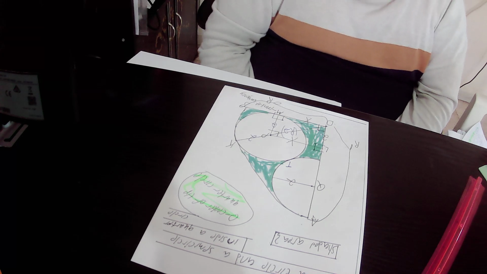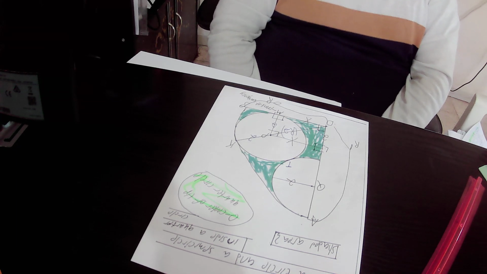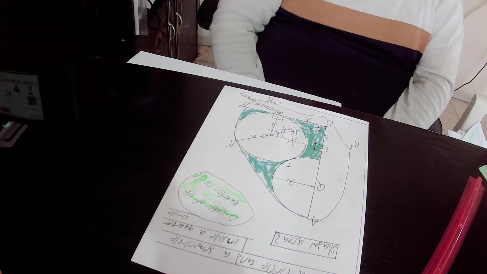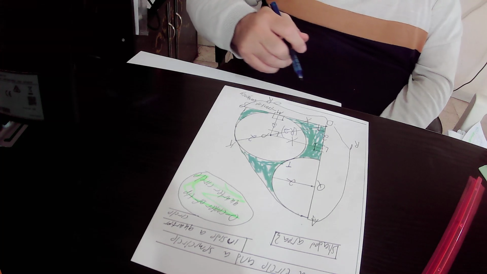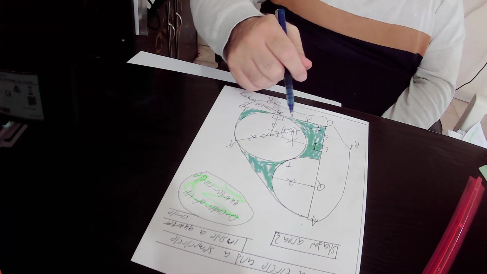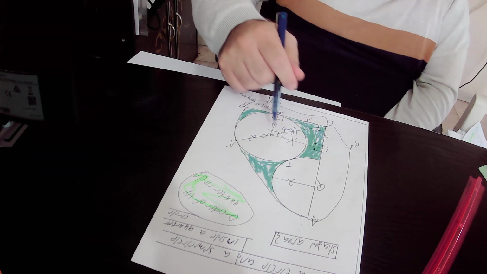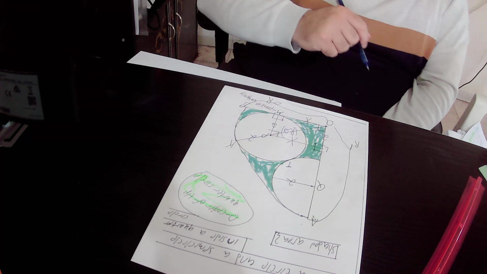And whenever you have two circular shapes that touch each other externally, then the straight line that joins their centers together must pass through their touching point. I'll repeat again, whenever you have two circular shapes touching, then the straight line that joins their centers together must pass through their touching point. In this case, it's point T.